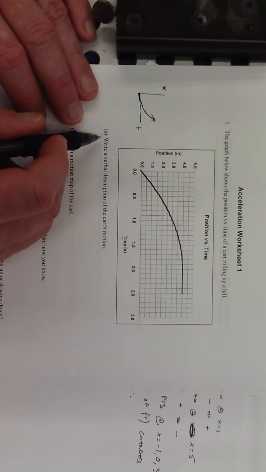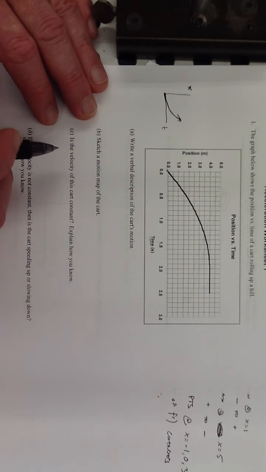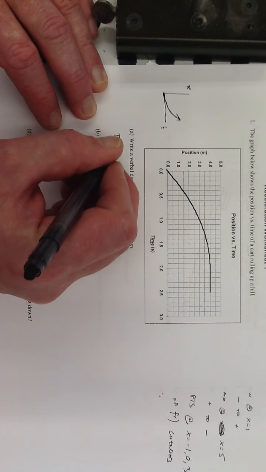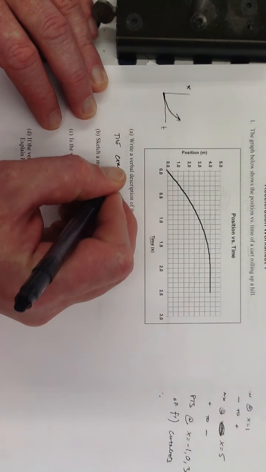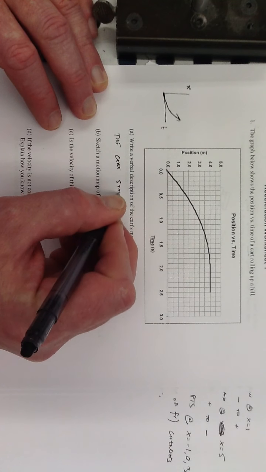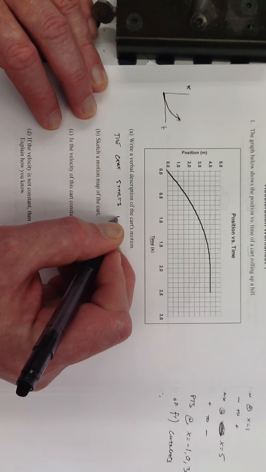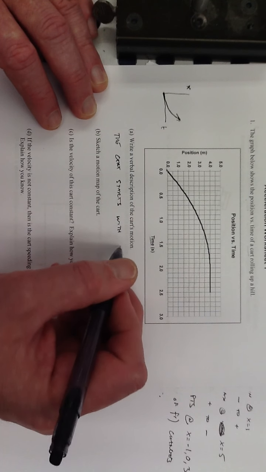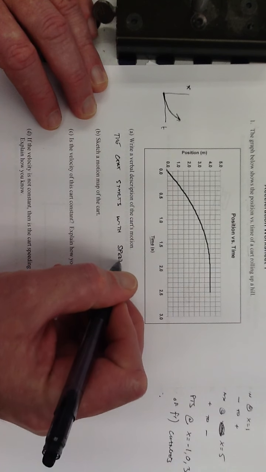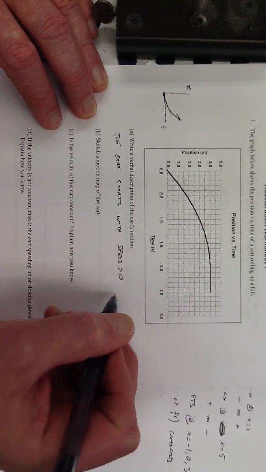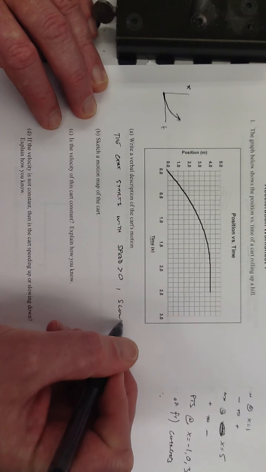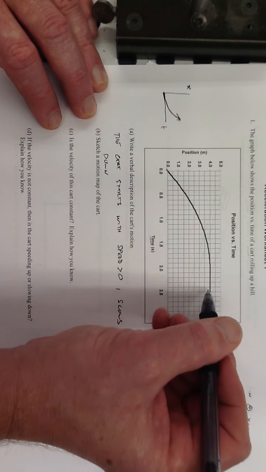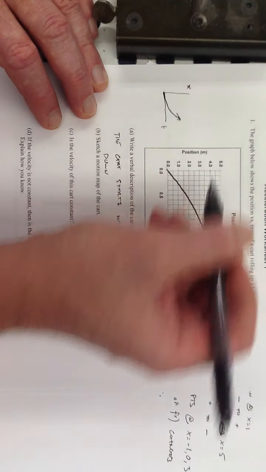All right, so verbal description of the cart's motion. The cart starts with some speed greater than 0 and then slows down, and it looks like it peaks at 4 meters.